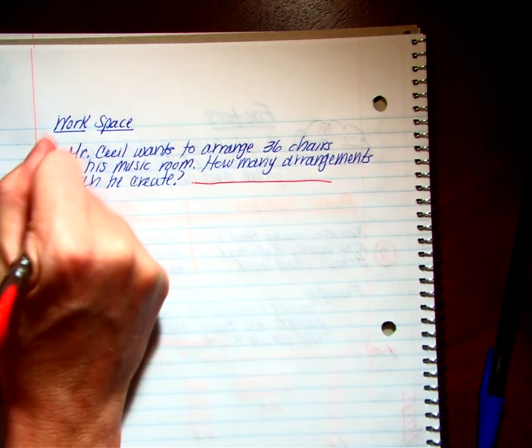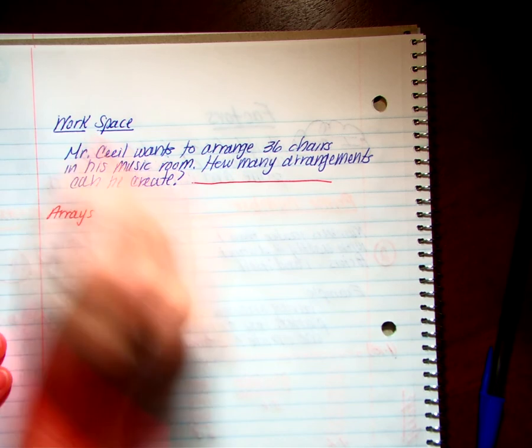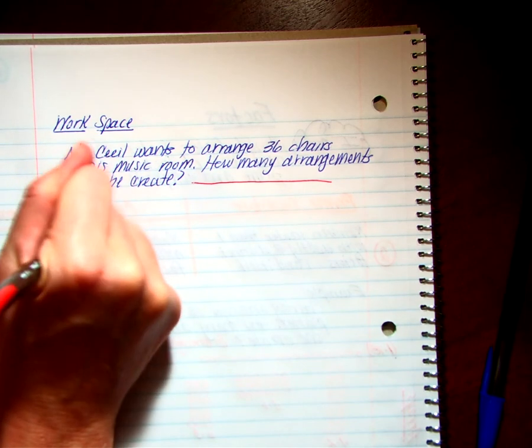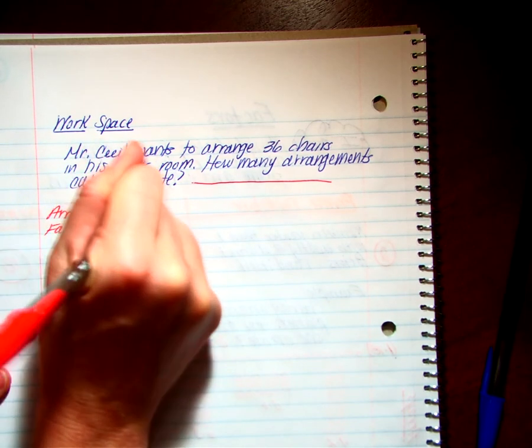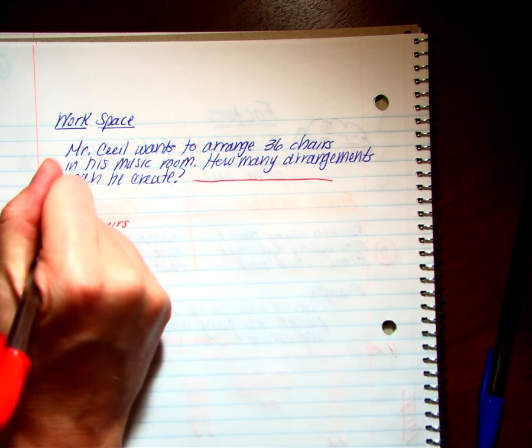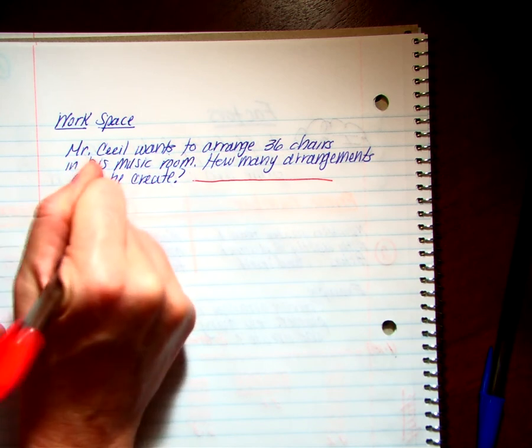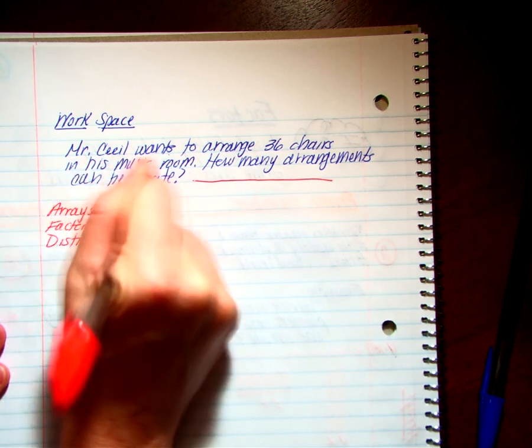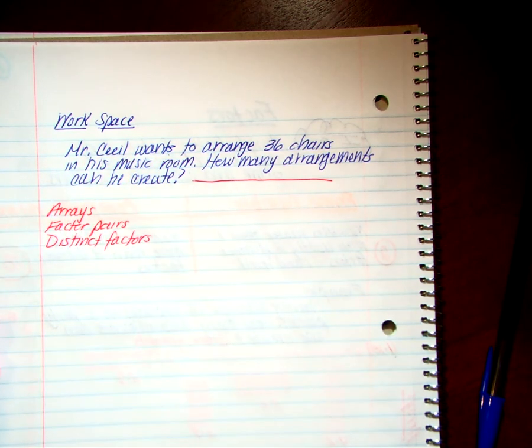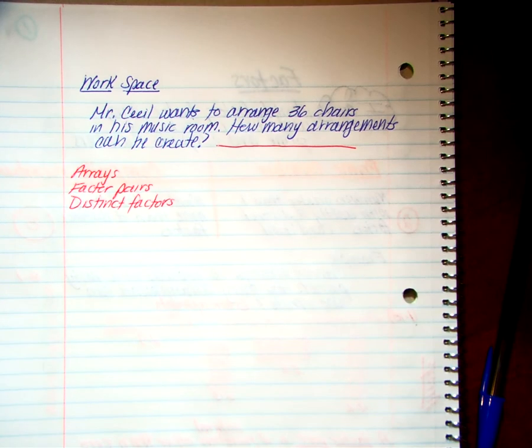But you're going to need to do arrays. You're going to have to find the factor pairs. But after you find the factor pairs, I also want you to be able to tell me which ones are the distinct factors. I want you to take time to think about that, and on your Google form there'll be some follow-up questions. Good job.